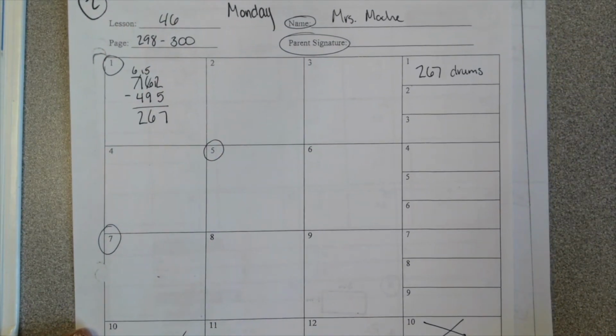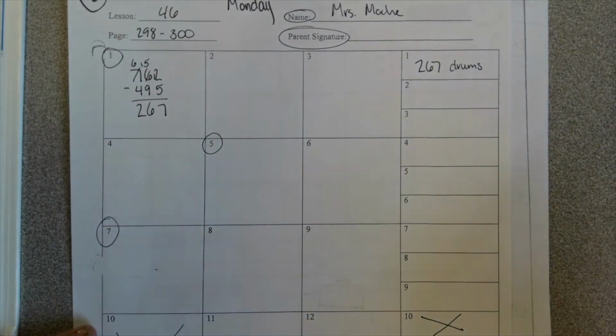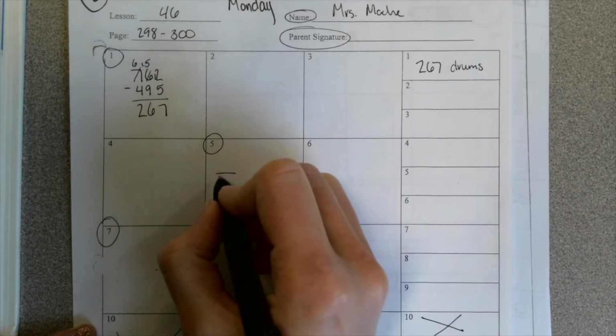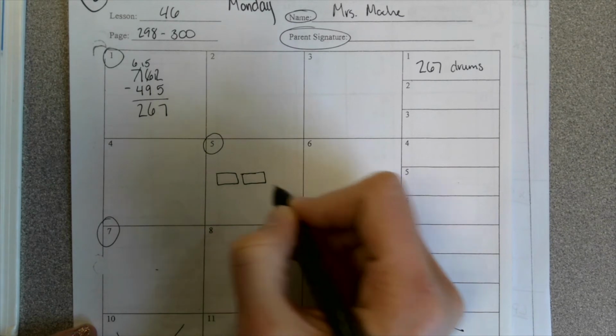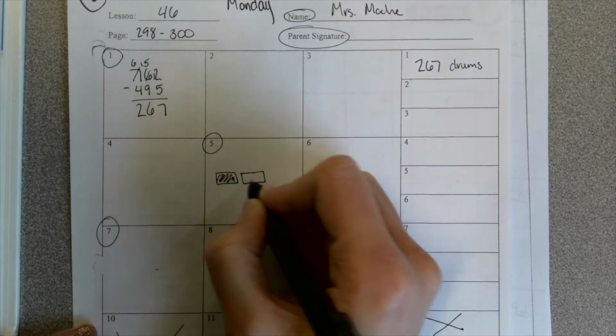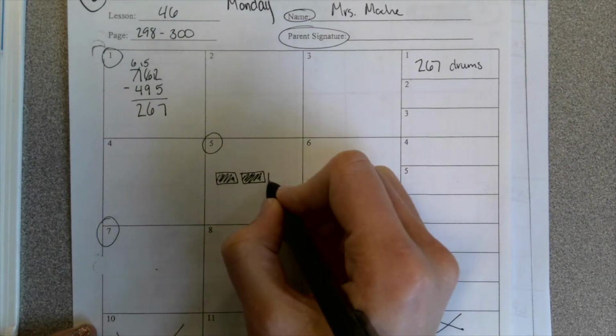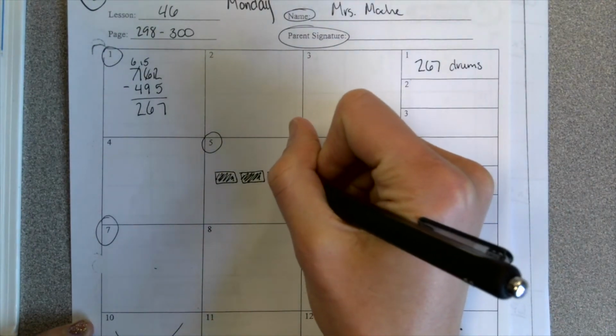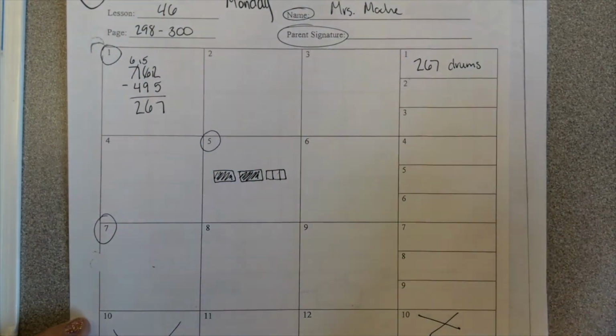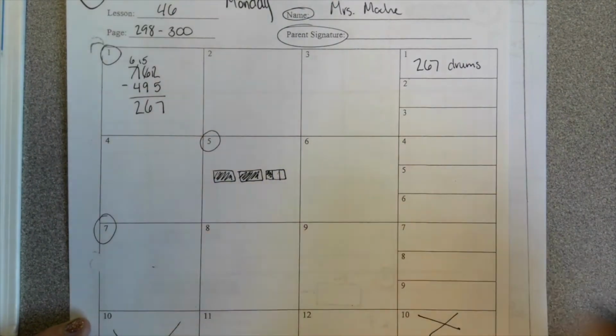For number 5, it says draw and shade rectangles to show the number 2 1/3. I'm going to shade these ones completely in. Then for my last rectangle, I got to only shade 1/3 of it in. So I divide it into 3 pieces and shade one of those pieces.